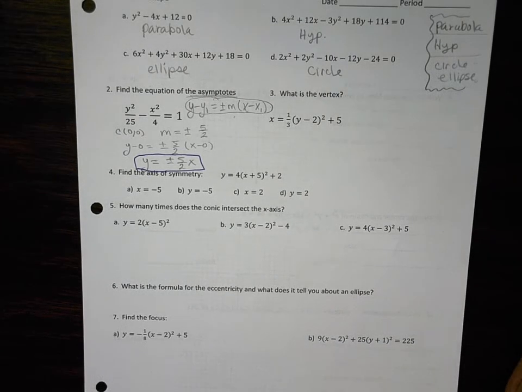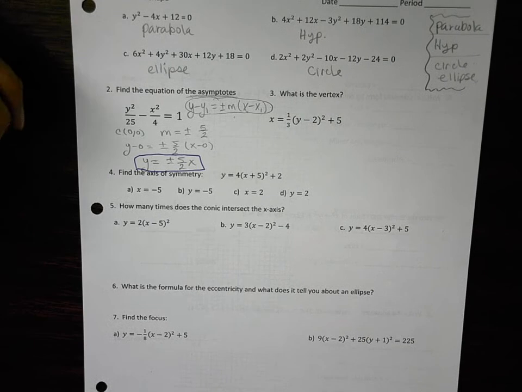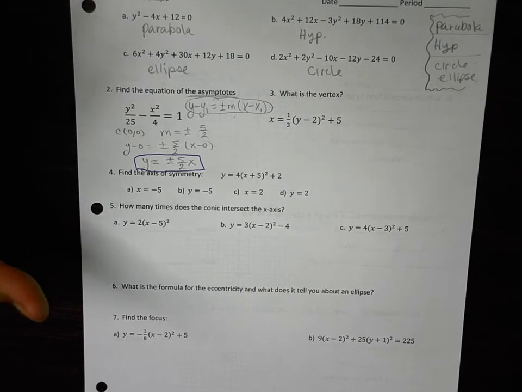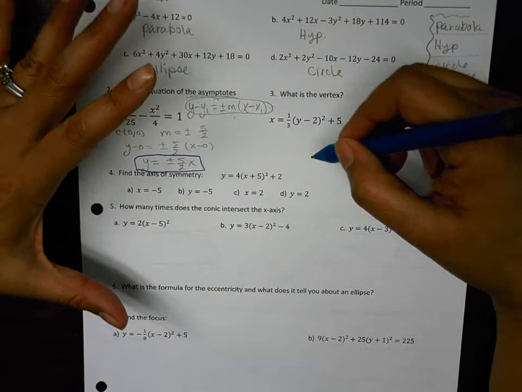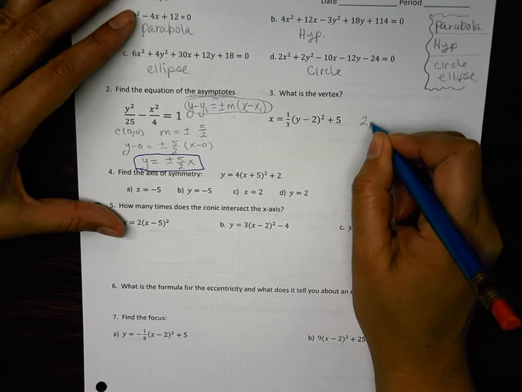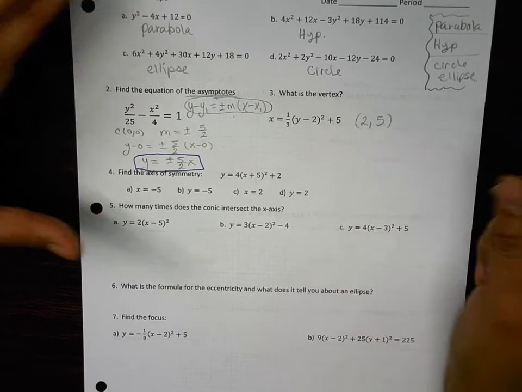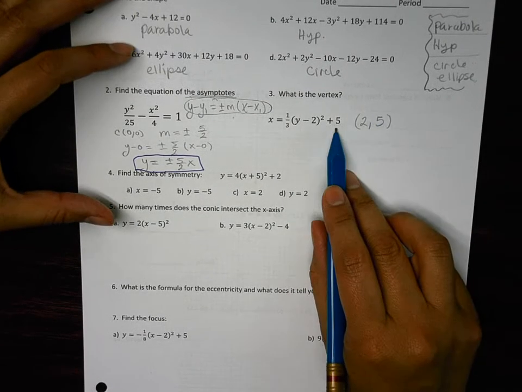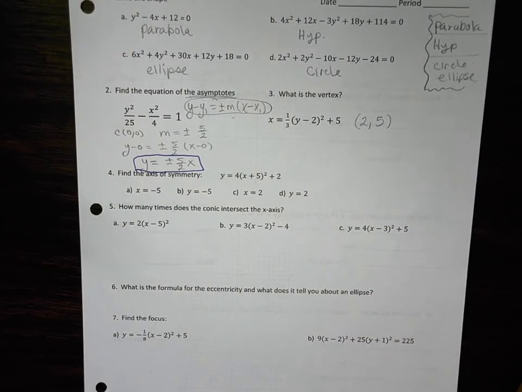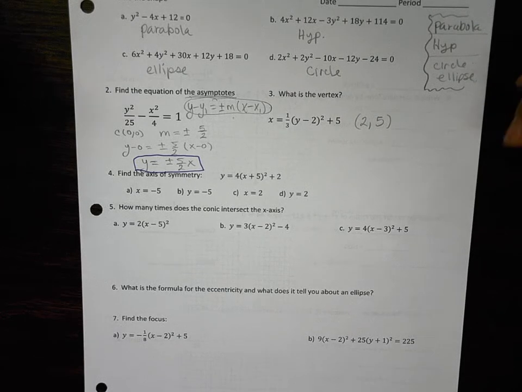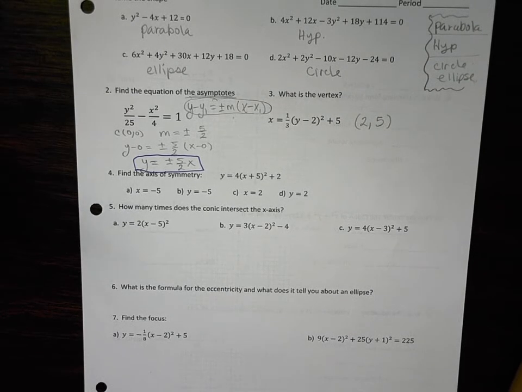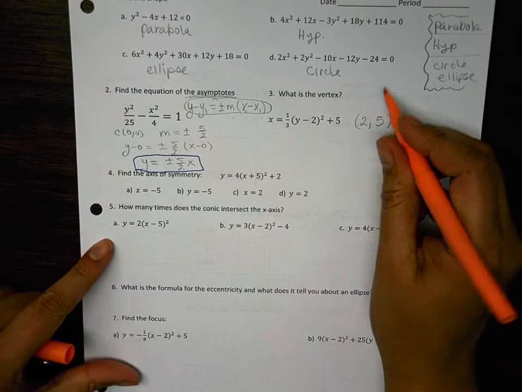Find the vertex. Now, the most missed type of wrong answer I get for this is (2, 5). Because my teacher has taught me opposite of the inside, outside stays the same, and it's wrong. But that's the most common wrong answer I get. Did anybody think that was the answer? And that's okay, that's why we're going over it now. Why is it wrong? Does anybody know?